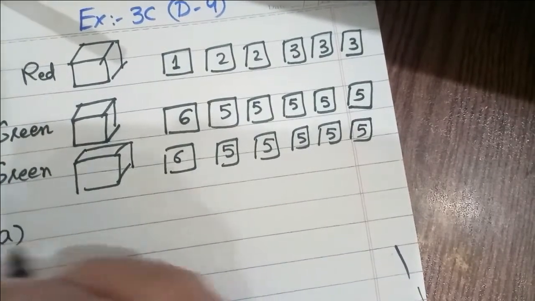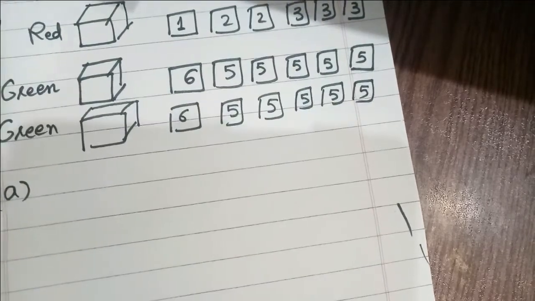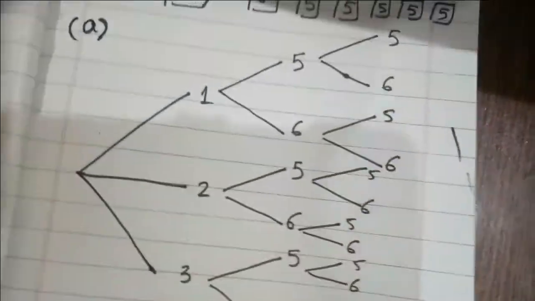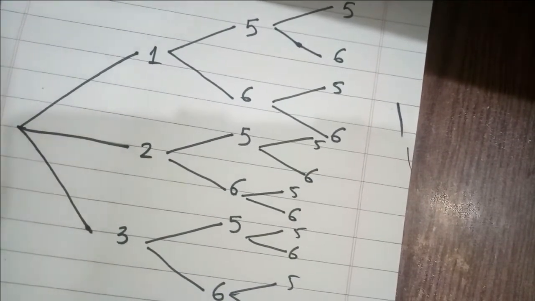Part A. Copy and complete the tree diagram shown below by writing the possibilities on the branches. So this is actually the tree diagram drawn in the book.